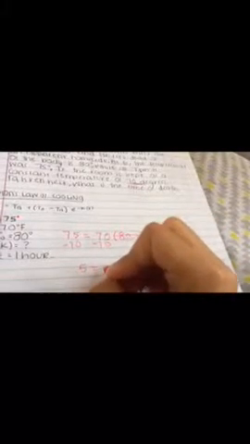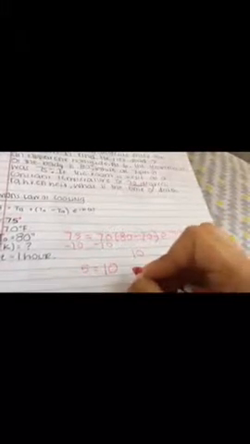So it's going to read 5 equals 10 e to the negative k times 1. Alright, so we're going to have to put 10 to the other side. So what we're going to do is divide 10 from both sides. Now we should get 1/2 equals e to the negative k times 1.